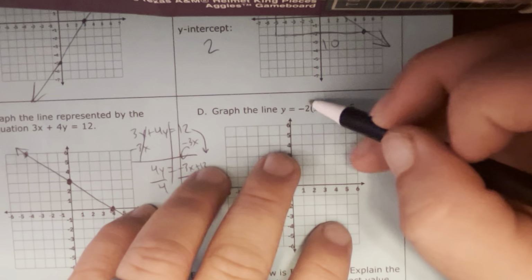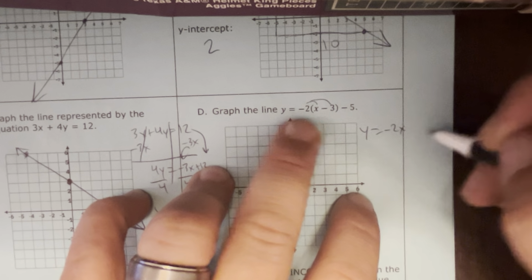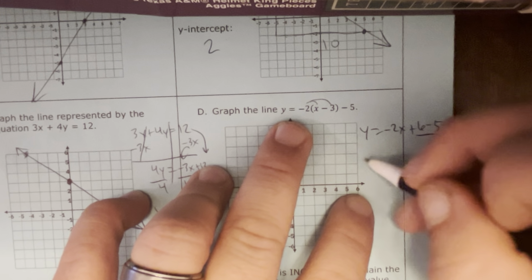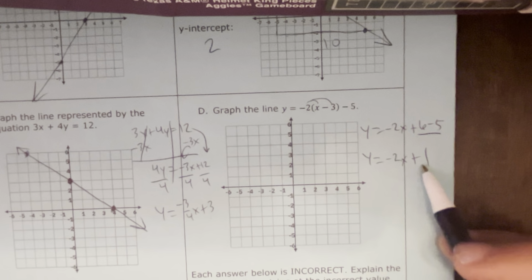All right, for our next one, we're going to start by distributing this -2. So y equals, that's -2x. -2 times -3 is +6. And then we'll combine like terms. So y equals -2x plus 1. So the y-intercept is 1.